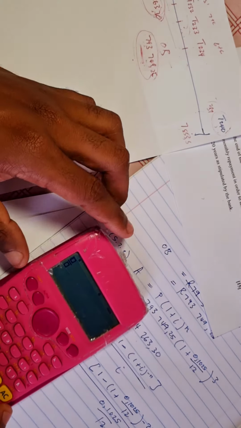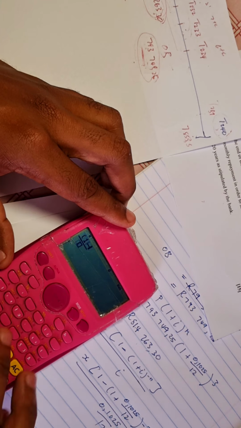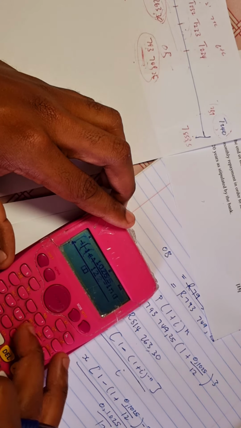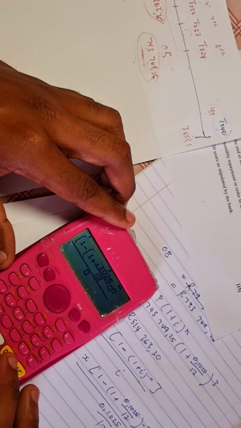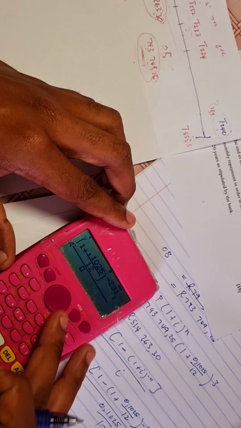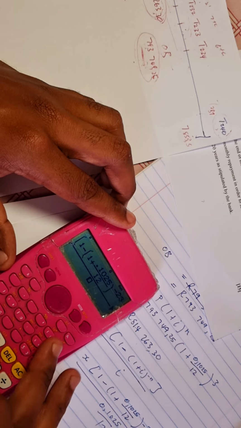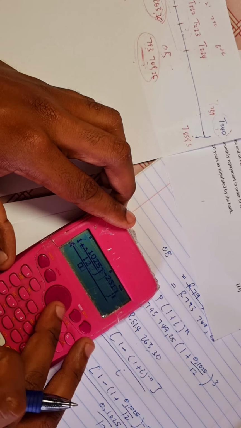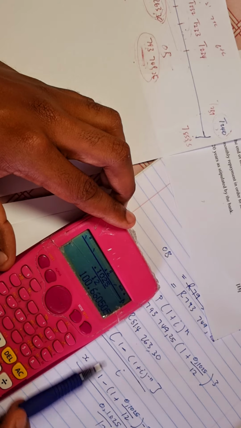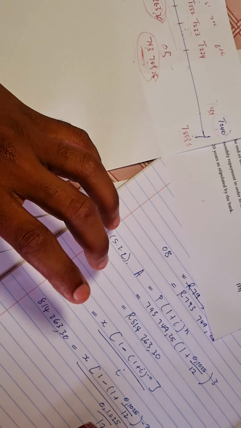Fraction, 1 subtract 1 plus 0.1025 divided by 12, to the power of negative 231. Let me close bracket, divide by 0.1025 divided by 12. This is what we have, 100 something something.